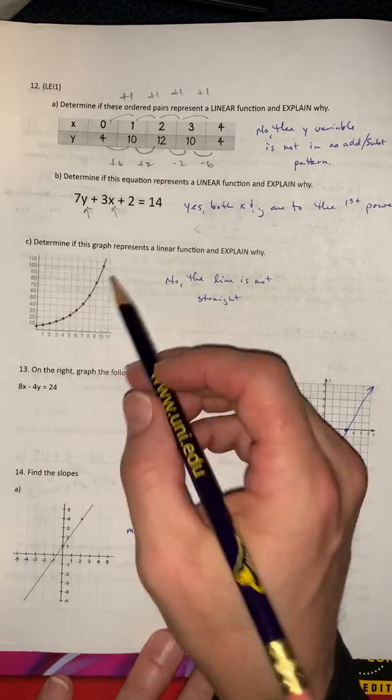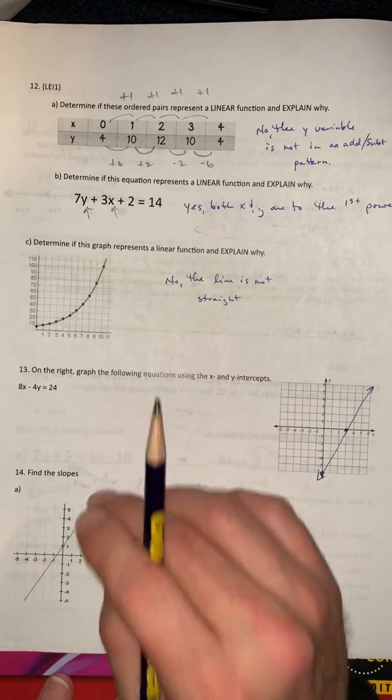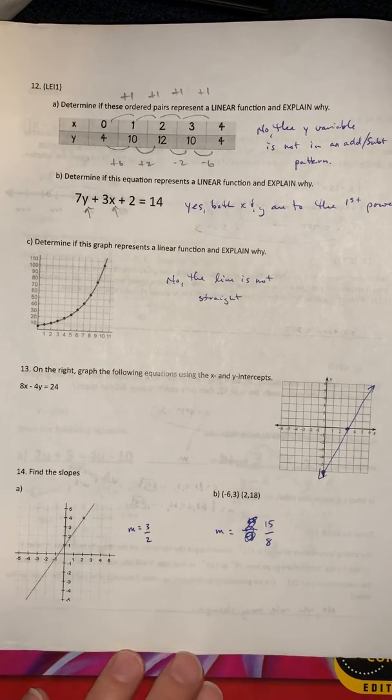And of course, on letter C, it's not a straight line, so the line is not straight, therefore it is not a linear function. It is a function. It does pass the vertical line test, but it's not linear.